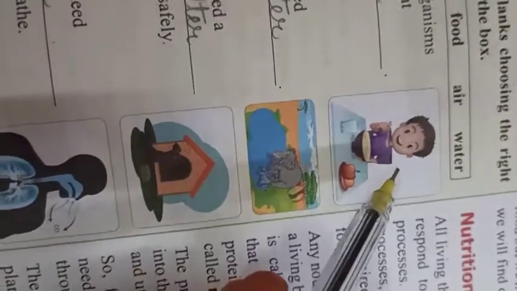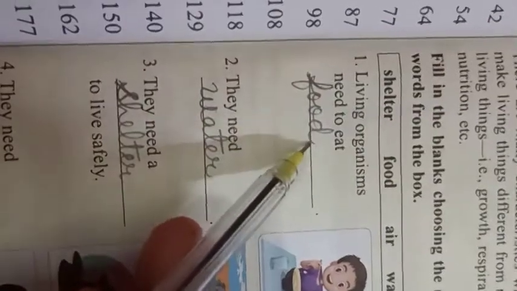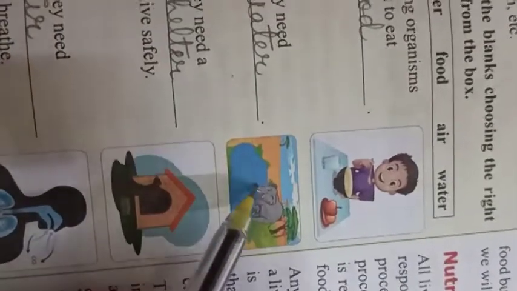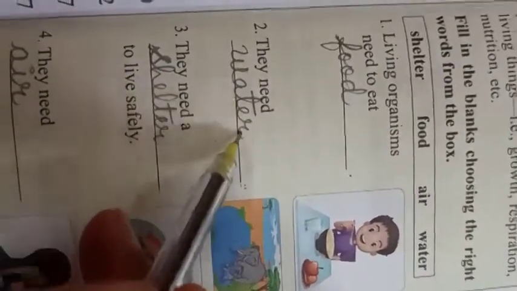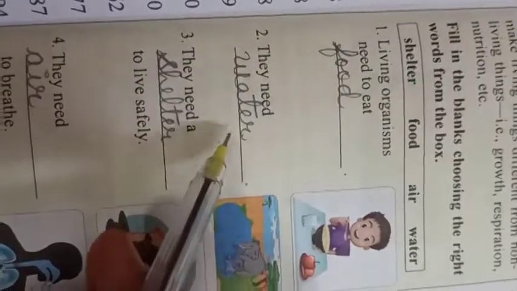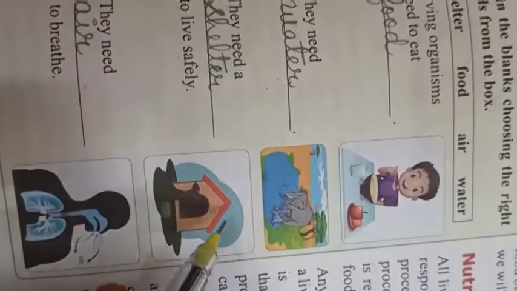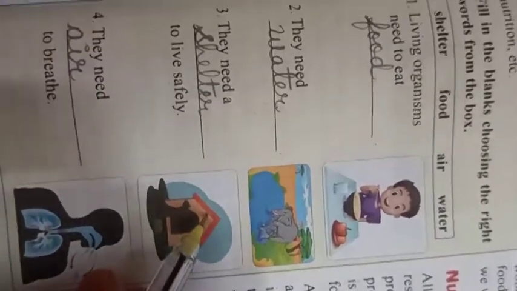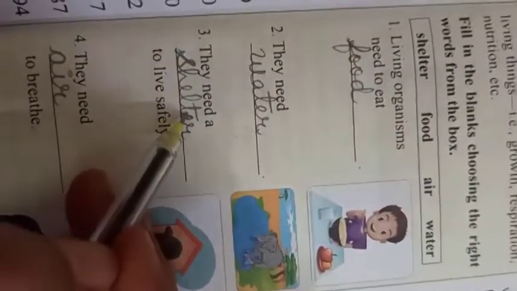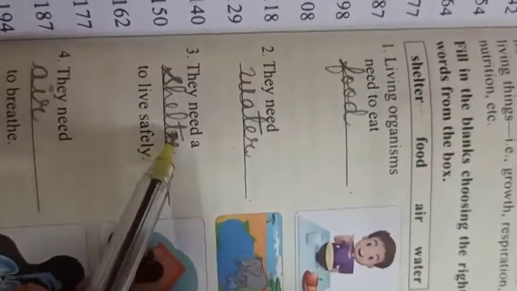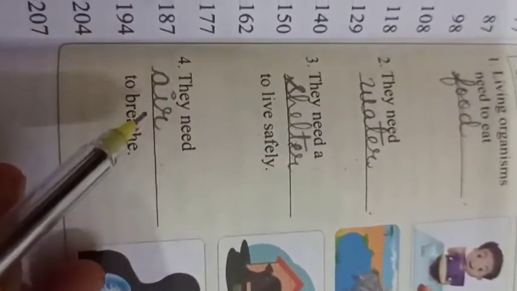Food. You can take help from these pictures also. So in the first one, food will come. Second, they need dash. Here water is mentioned, so you write water. And third, they need a dash to live safely. Here is a picture of a house. House means shelter, because the word in the box is shelter, place of living. So you write shelter here. And fourth, they need dash to breathe.